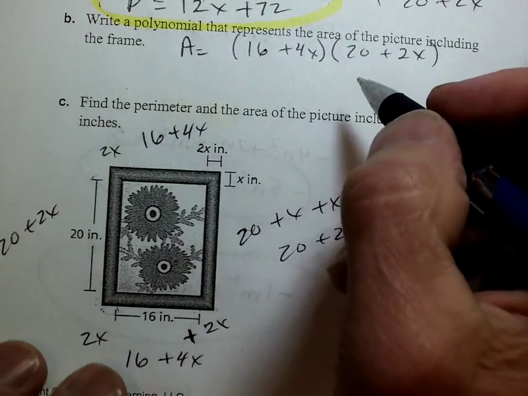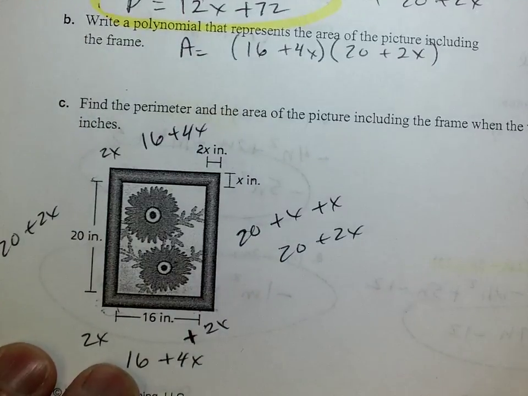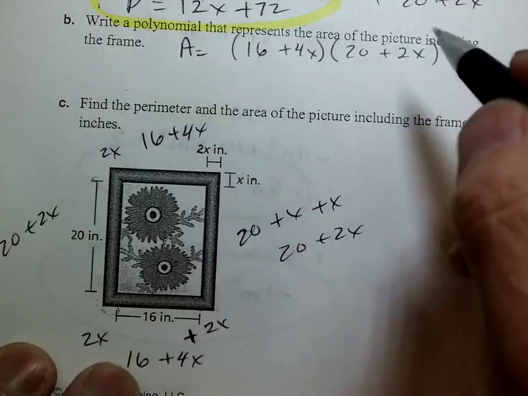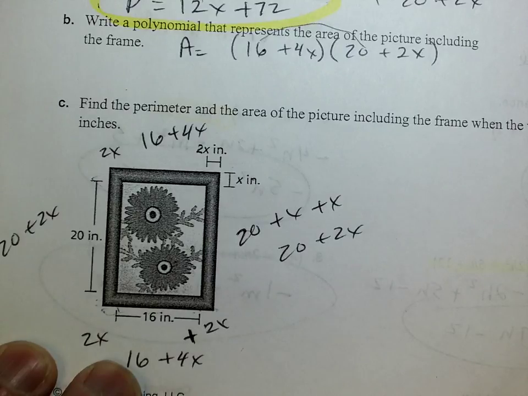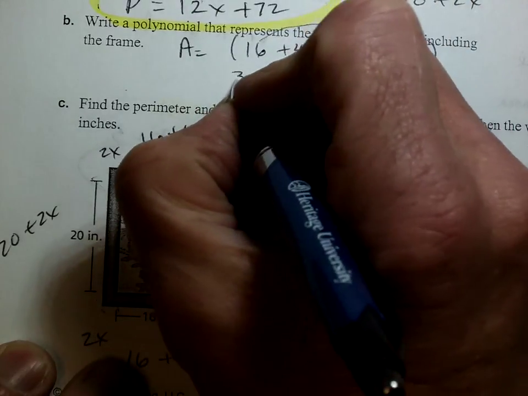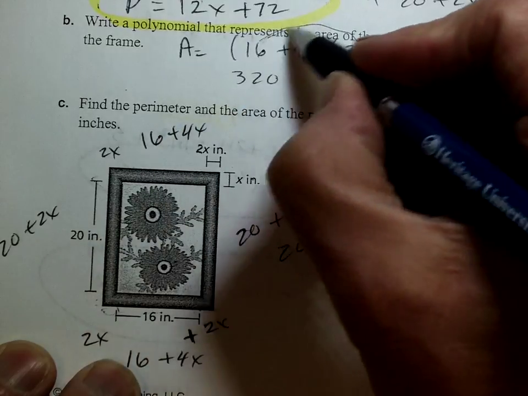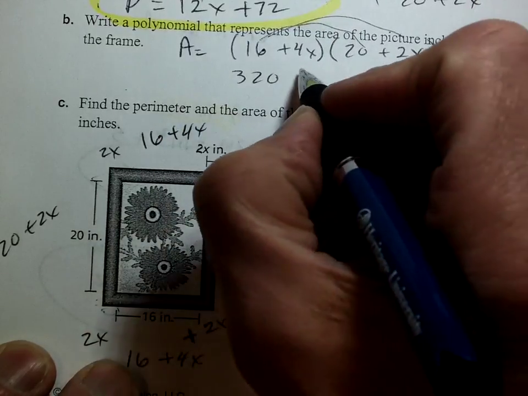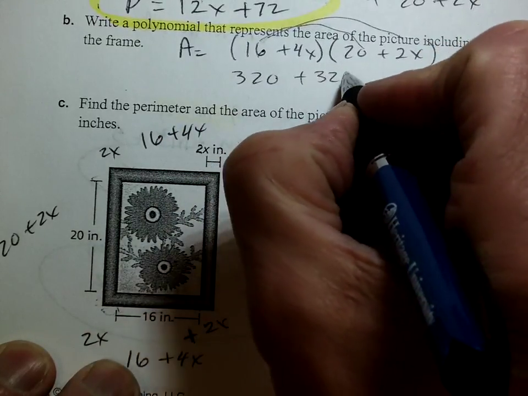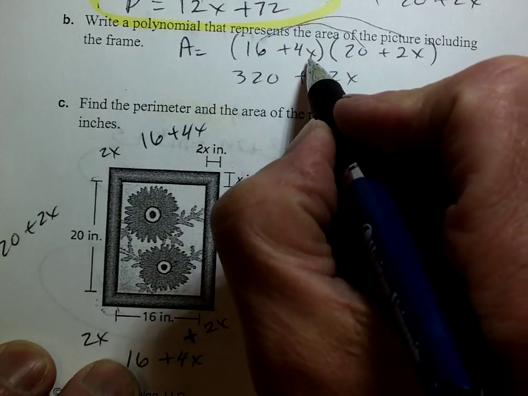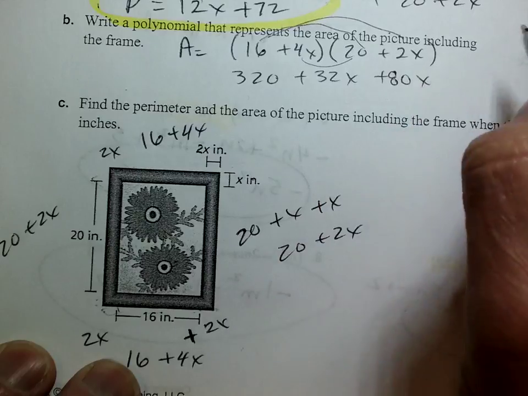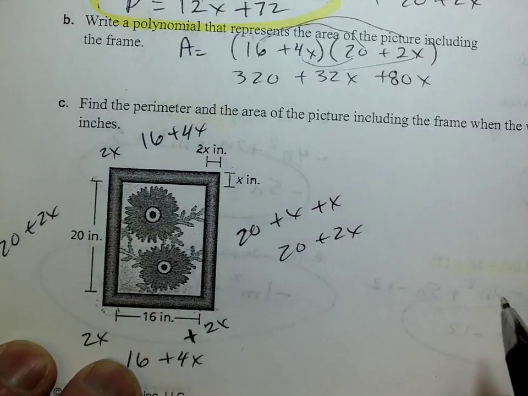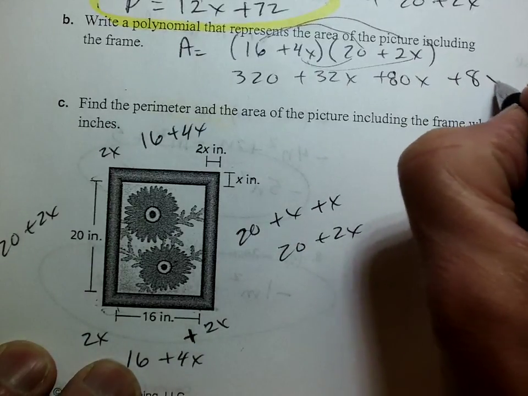Let's simplify this. Let's see, I got a calculator in front of me, hopefully one that works. 16 times 20 should be 320, right? Yeah, 320, plus 16 times 2x is a positive 32x. 4x times 20 is positive 80x. 4x times 2x is a positive 8x squared, right?